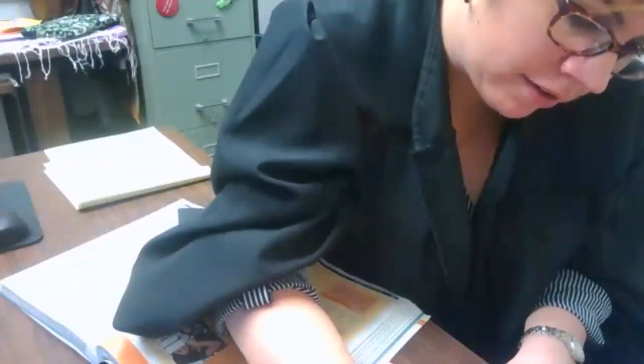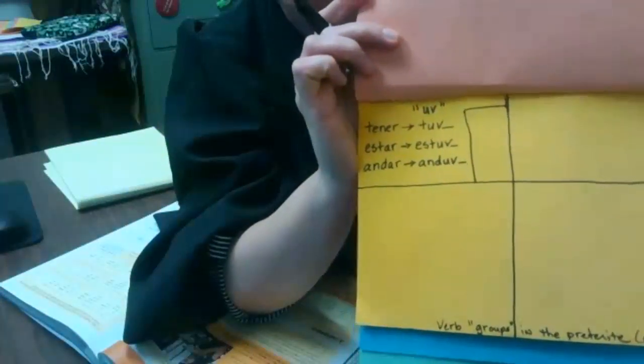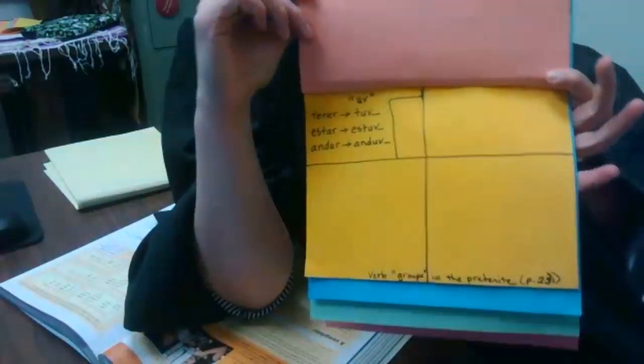Okay, the endings that go with this verb are, we're going to make a little box with our endings. Those are our endings. Let's kind of do it like this. And we're going to make a box with our endings. Okay? I'm going to put my endings in here.